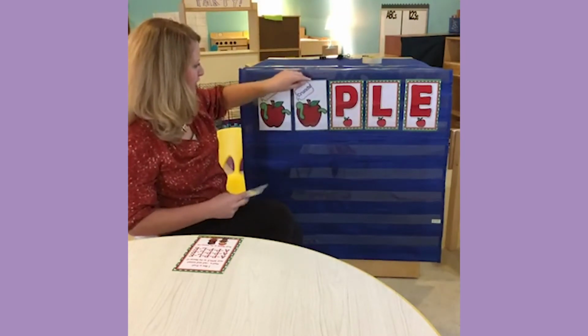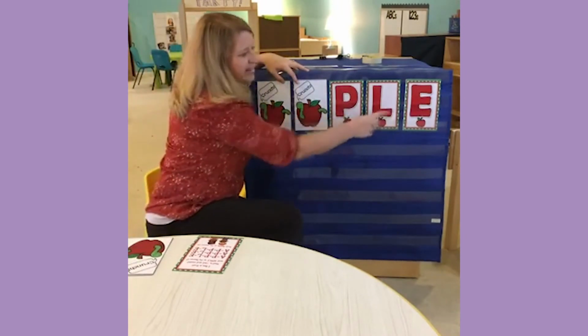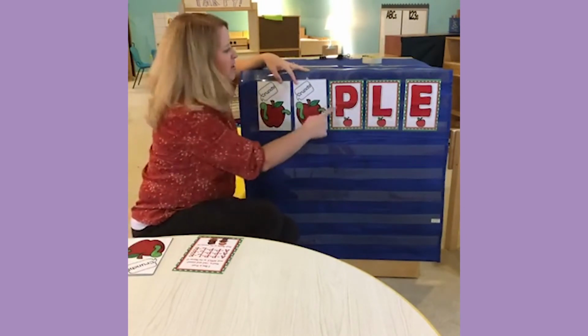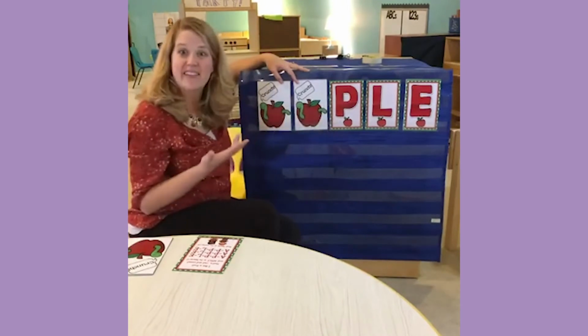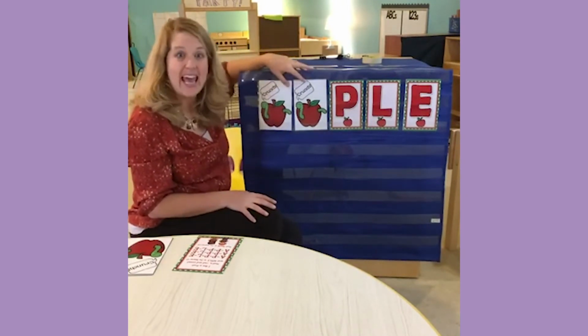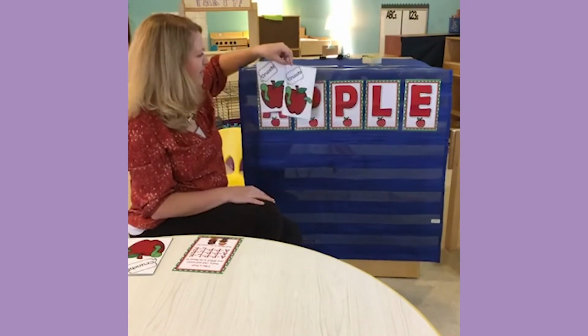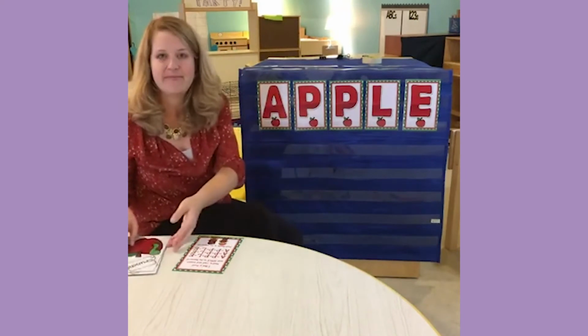And then the second time we'll put 2 crunches with the little worm, and the kids will say, crunch, crunch, P-L-E. They think it's so much fun. They're practicing the letters, and then a lot of our 4 and 5-year-olds will go home and say, I know how to spell apple. It's A-P-P-L-E, which is just a fun little way for them to participate.